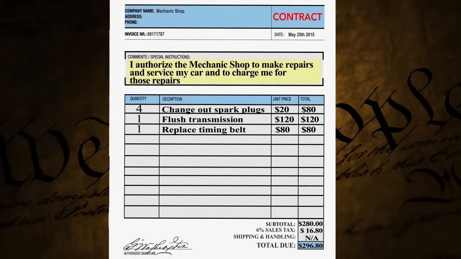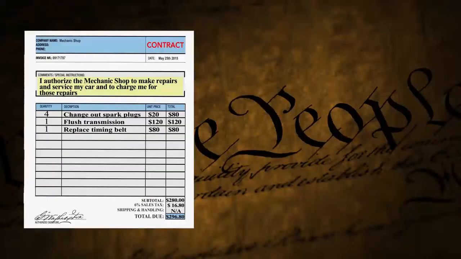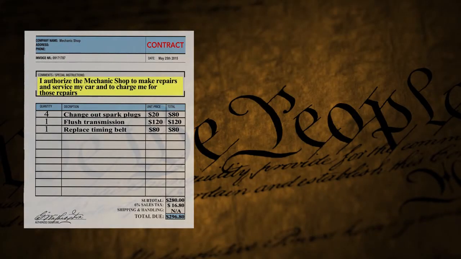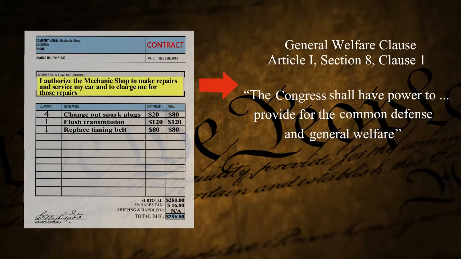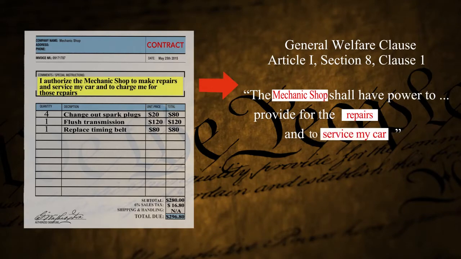Okay, so that's the essence of the general welfare clause. That's what it means. So we're going to take this little yellow part that's highlighted, and we're going to see how it compares here, okay? Article 1, Section 8, Clause 1 says, the Congress shall have power to provide for the common defense and general welfare. So remember the players in this analogy. The Congress is equal to the mechanic shop, and to have power to provide for the, let's say, the repairs and to service my car. Okay? It's kind of the same idea. The mechanic shop has power to provide for the repairs and to service my car. That's essentially what the authorization said, right? And that's kind of what our general welfare clause is saying.